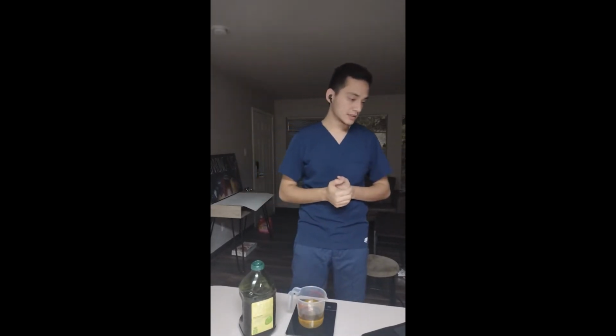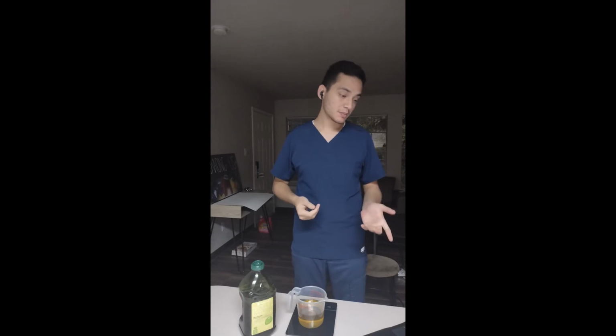Okay, so now that I'm done measuring the mass, all I have to do is graph it, and I can get the value for density. From our graph, we can deduce the density to be 0.956 grams per milliliter.